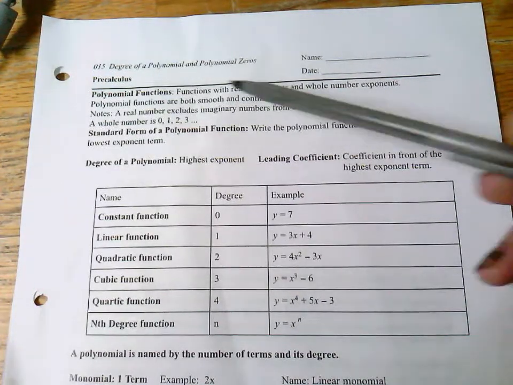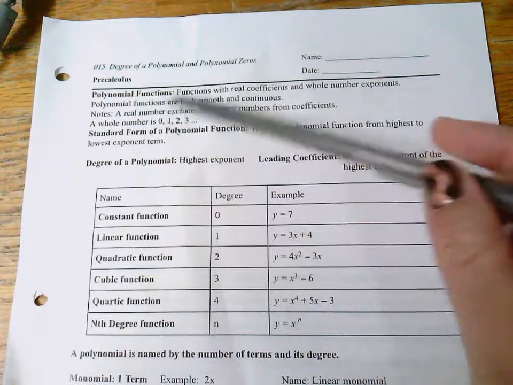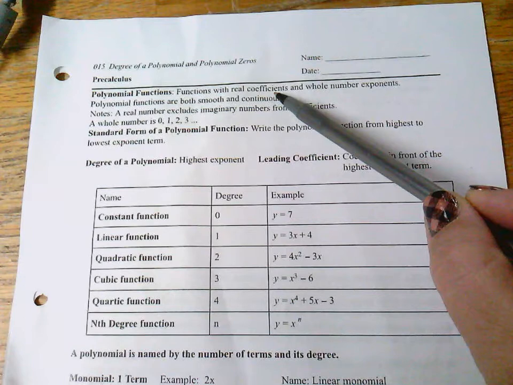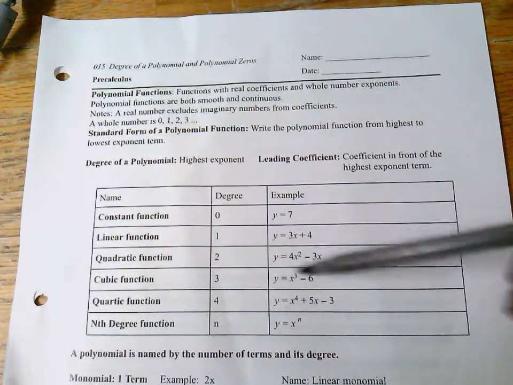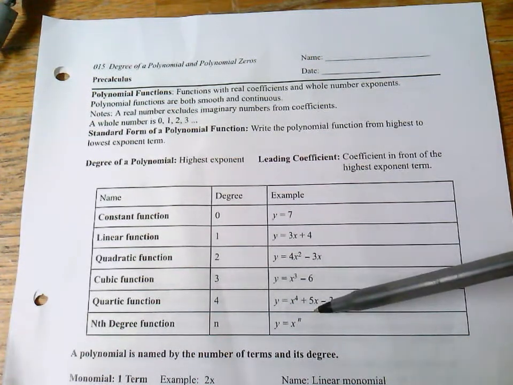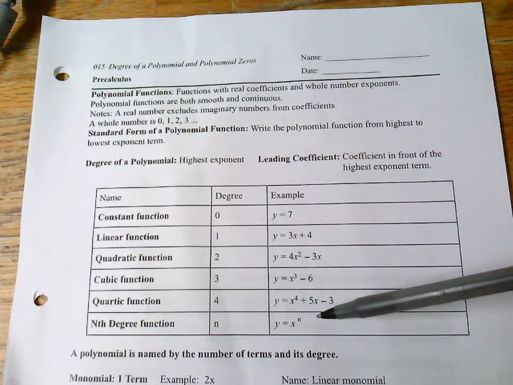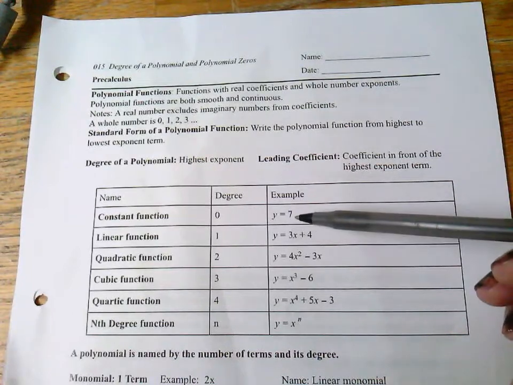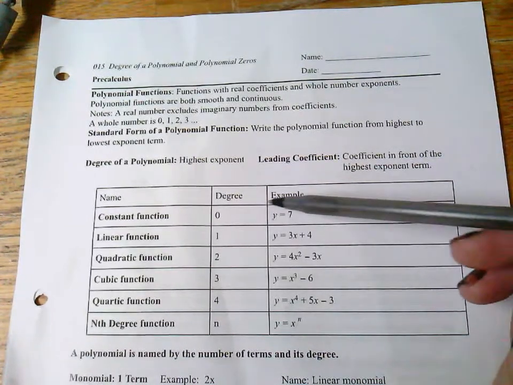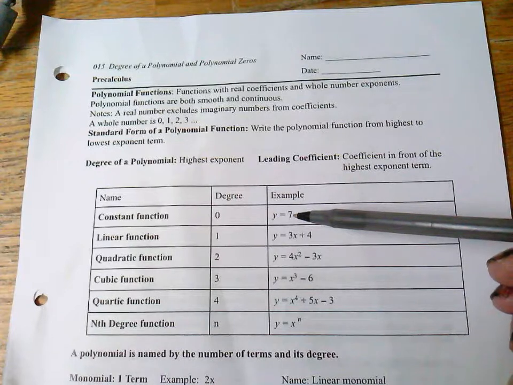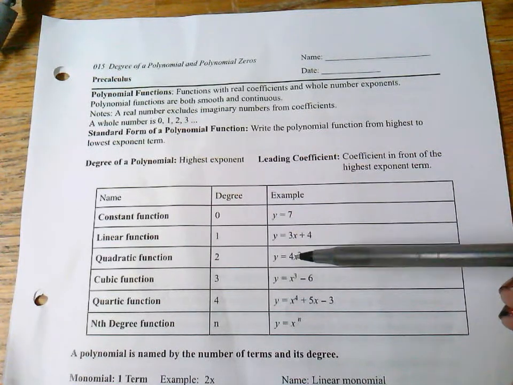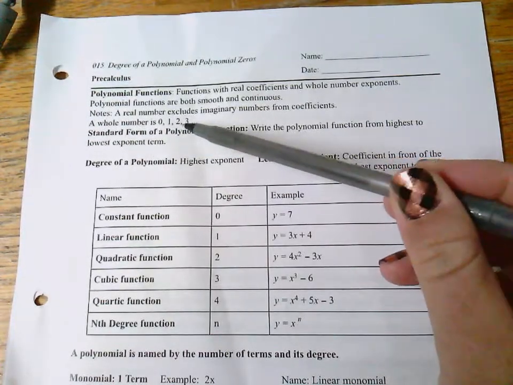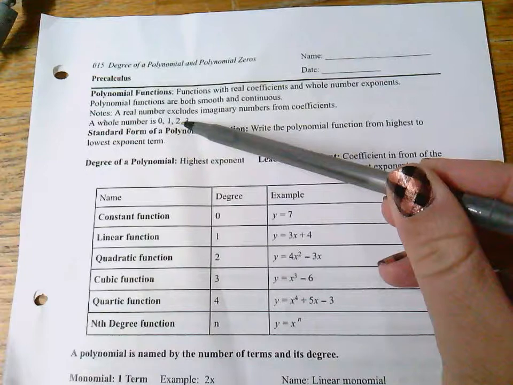So to make a polynomial function, the function has to have real coefficients. You just learned about complex numbers. You can't have any complex numbers inside your polynomial, like the square root of -1 or the square root of a negative number. And you have to have a whole number in the exponent. So if you notice, this is a constant function, so the exponent would have been 0, exponent of 1, exponent of 2, exponent of 3. A whole number is just 0, 1, 2, and 3. There's no 4, 5, 6. There's no negatives, and there's no fractions.